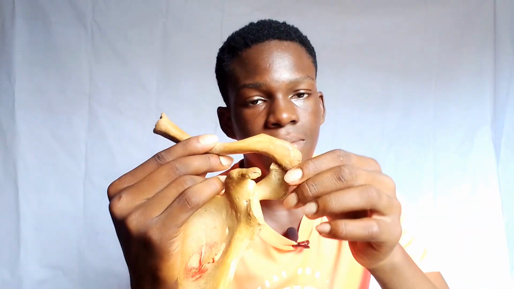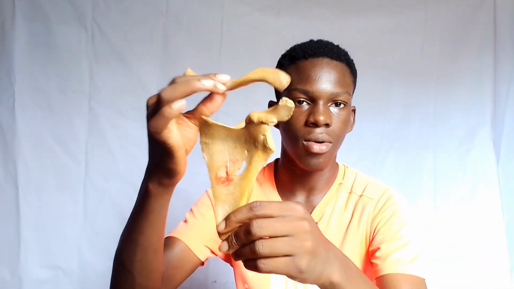I know you might be like, what kind of joint is this? But this joint is not stable. It's mainly stabilized by muscles and ligaments. But when I'm explaining the features and attachments later, we'll get to that. I might also explain the clavicle, but for now we're doing the scapula. Then it also articulates with the humerus at the glenoid cavity.